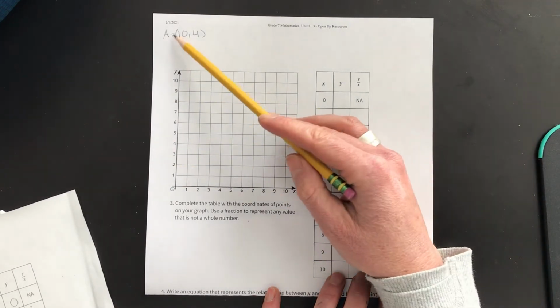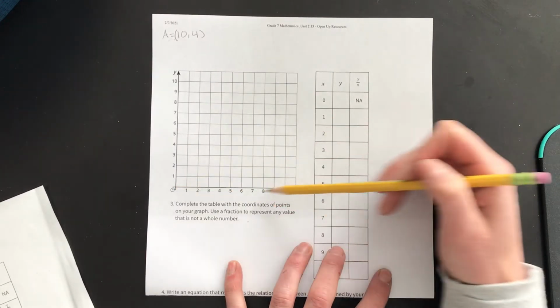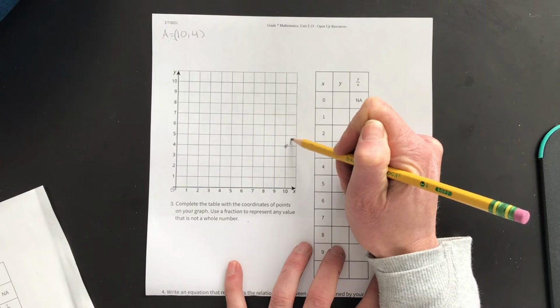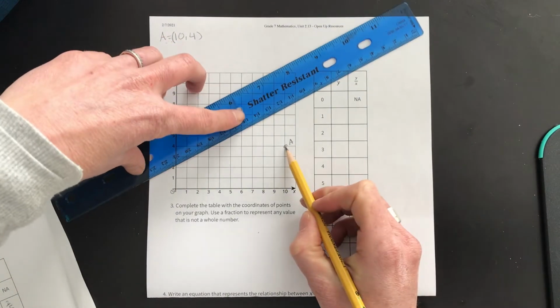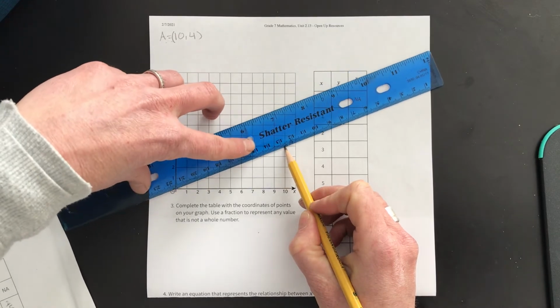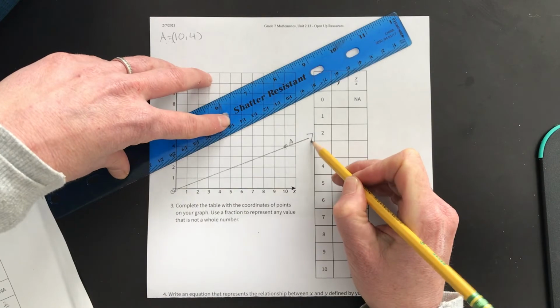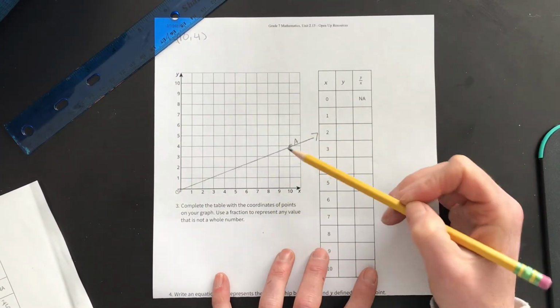And so if I'm given this point here at point A, (10, 4), that means I'm going to come over 10 and then up 4, and then we'll label that point A. And again, because we know this is a proportional relationship, as long as we have one point, it's going to run through the origin here at (0, 0), and so I can draw a line through there. So that's the first thing, is just graphing it, and now I have this nice little graph that I can look at.